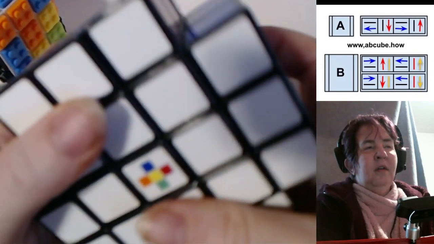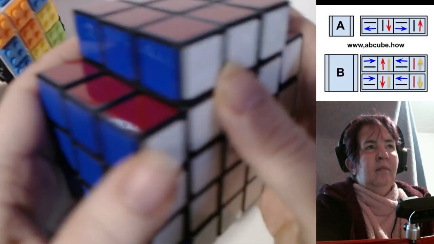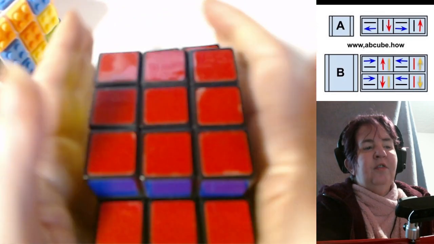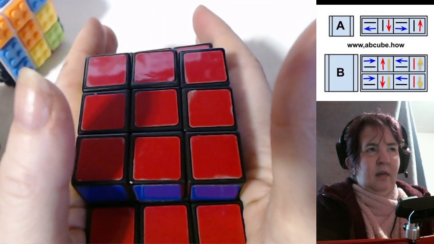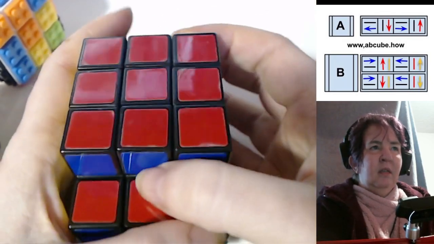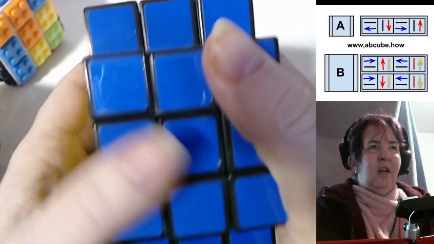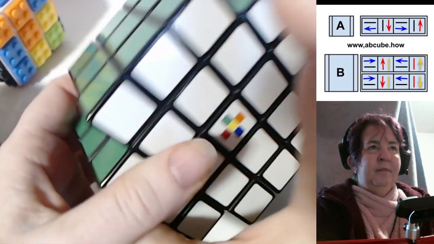And I just treat it like a 5x5 with some of the pieces missing. And I just solve it like it were a 5x5.